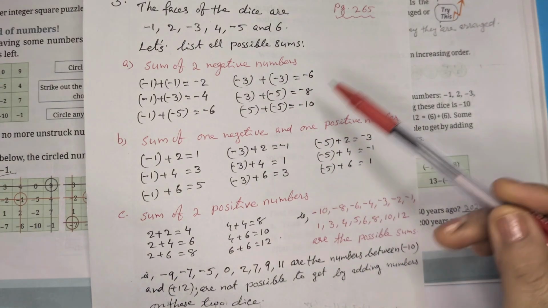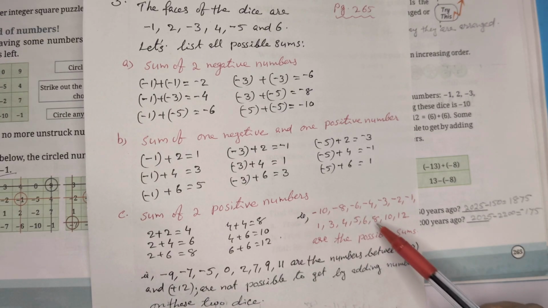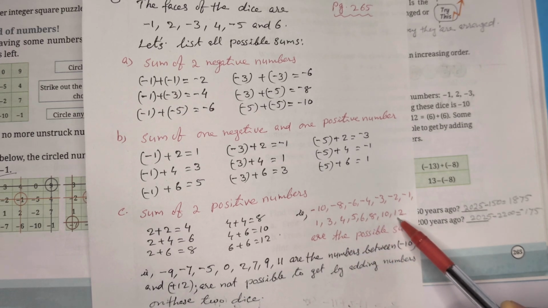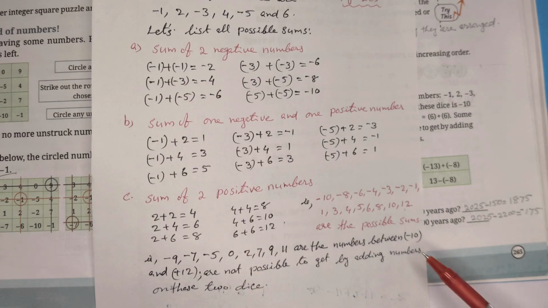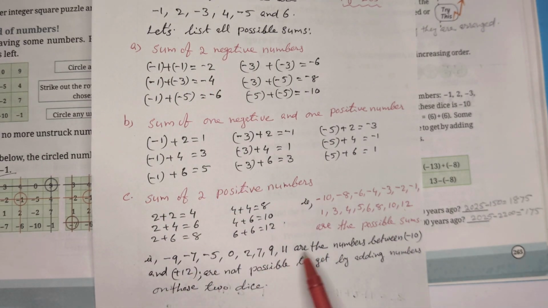Under these 3 conditions, we got these numbers, that much is possible. Now look at which numbers are missing from minus 10 to plus 12. Here minus 9 is not there. Minus 9, minus 7, minus 5, 0, 2, 7, 9, 11. These are the numbers between minus 10 and plus 12 which are missing. That means it is not possible to get them by adding the given numbers on these two dice. By using the given numbers, we will not get these sums.